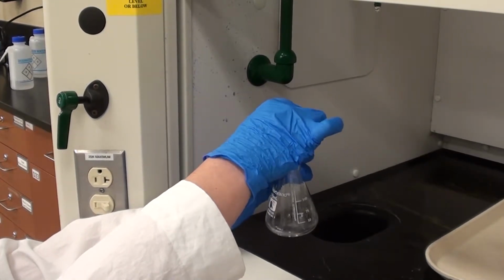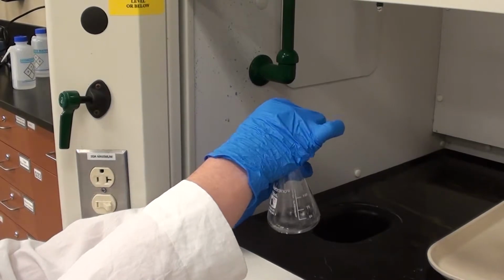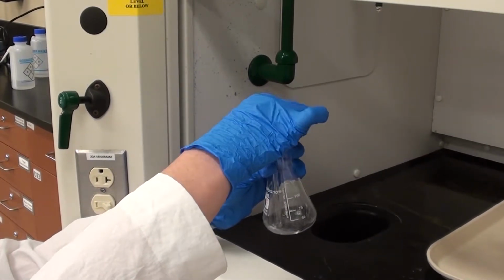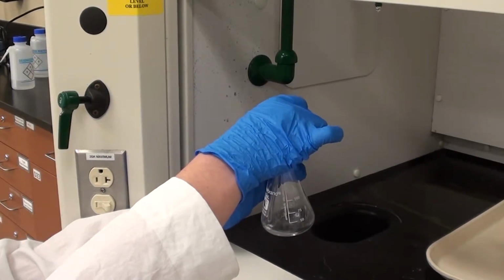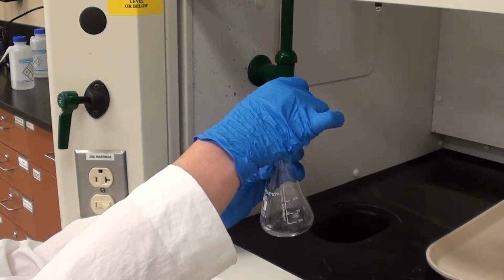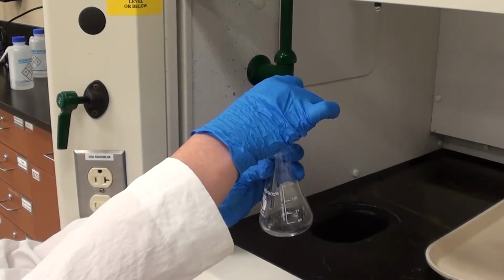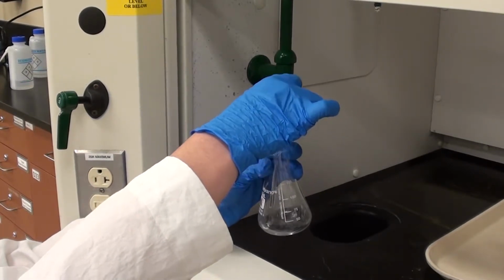Now one other technique that she's going to use here, she's going to take bits of the solution and put them on the side of the flask, just to kind of help aid in crystallization. So she's just kind of, yeah, there we go.